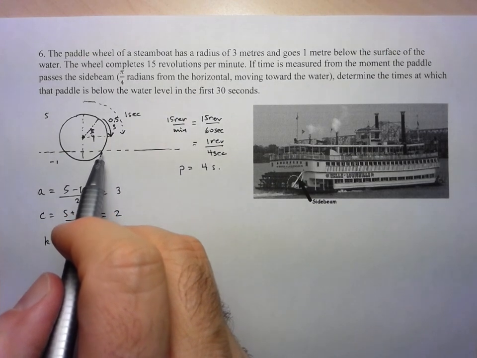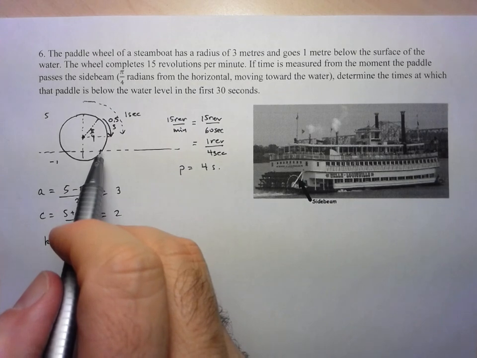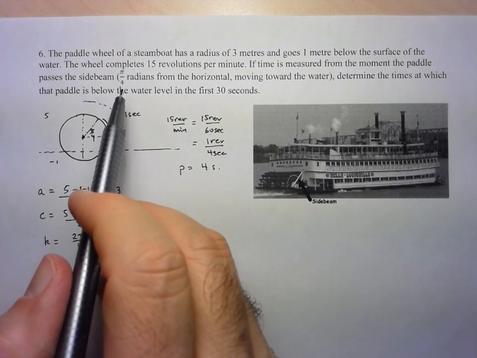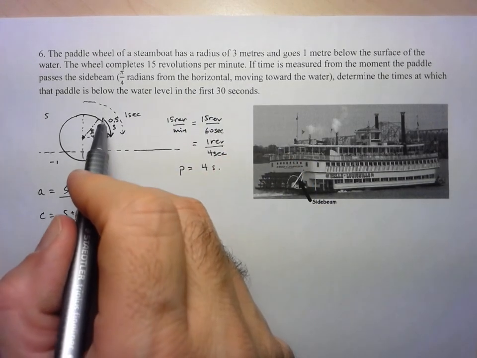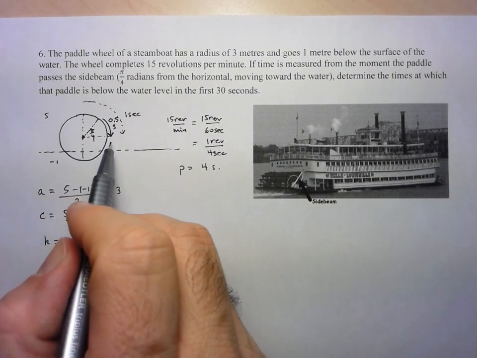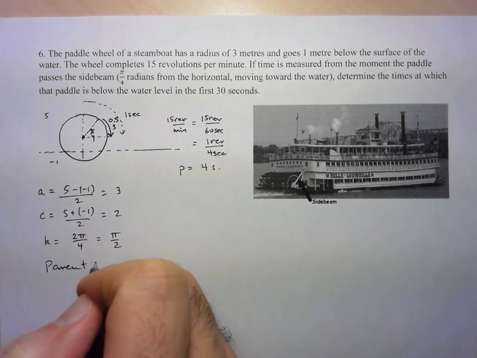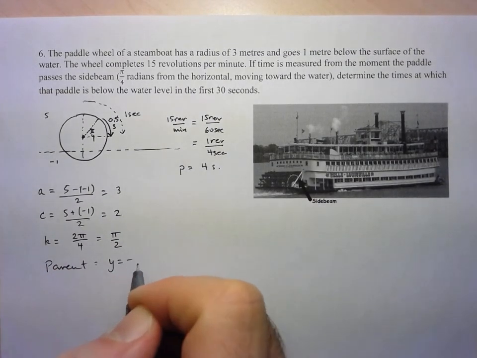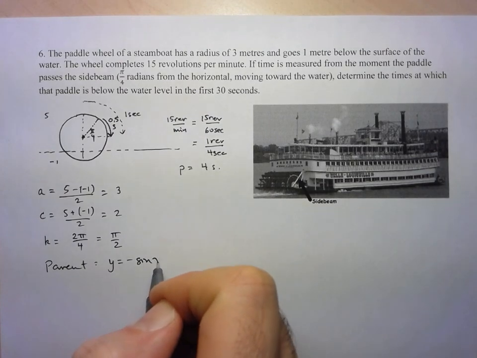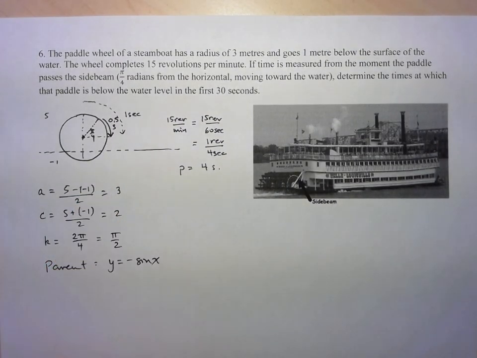So I didn't mention that before, but that's why I drew the arrow in this direction, because it tells us that it starts moving towards the water. Okay, so that means I'm starting at my middle value and going downwards, which means my parent function is going to be negative sine x, because I'm starting at the middle value and going down first instead of up. All right, so now let's figure out in what direction this phase shift is going to go.